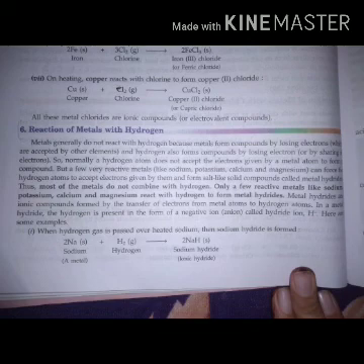Calcium hydride is an ionic compound containing calcium ion Ca2+ and hydride ions 2H-. Similarly, when hydrogen gas is passed over heated magnesium, then magnesium hydride is formed. Its formula is MgH2. Magnesium hydride is also an ionic hydride. The comparatively less reactive metals like zinc, copper and iron do not react with hydrogen to form hydrides.